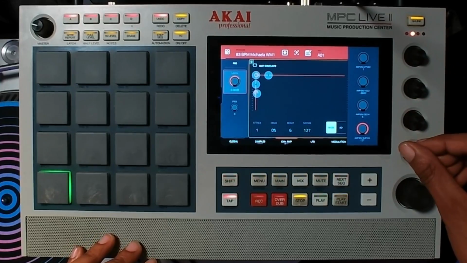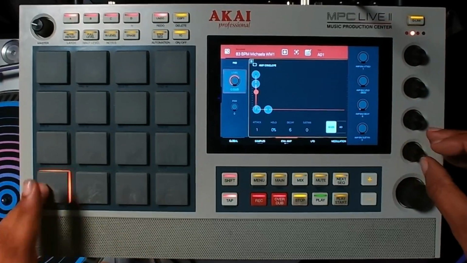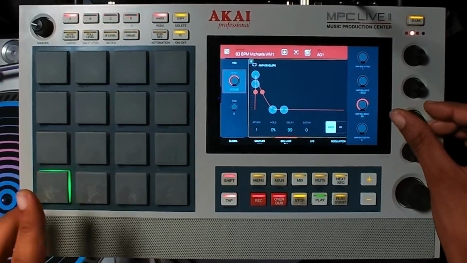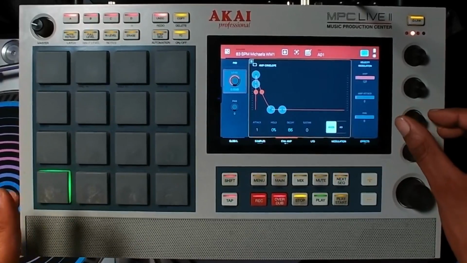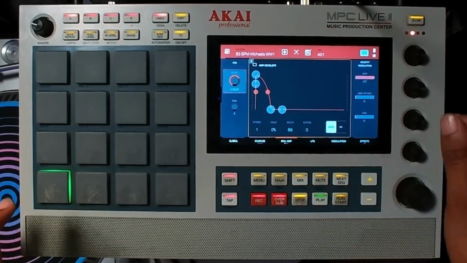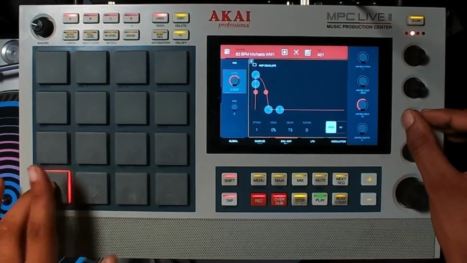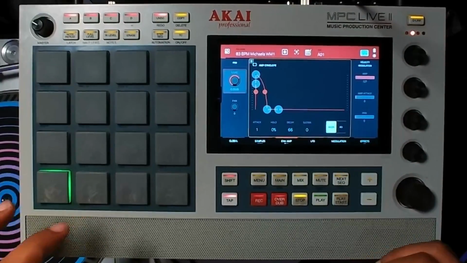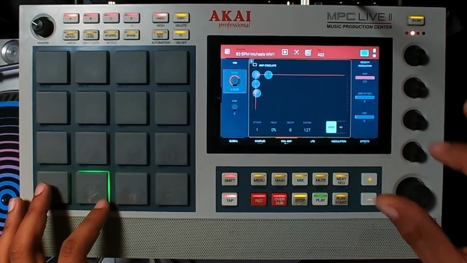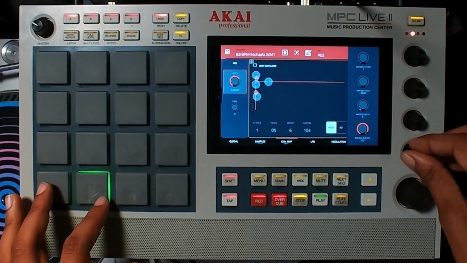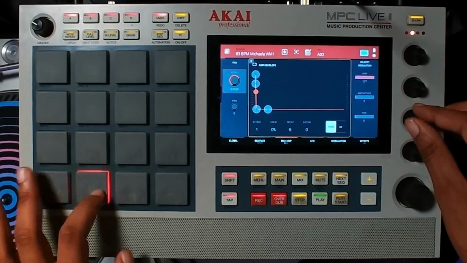adjust different parameters. So from here, I'm going to drop the sustain, and then I'm going to mess with the decay. And I even mess with the envelope a little bit more. And then I will go to the next one and do the exact same thing. I'm already in that Q-Link, so I will just go ahead and tighten up that snare.